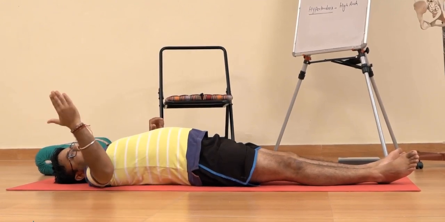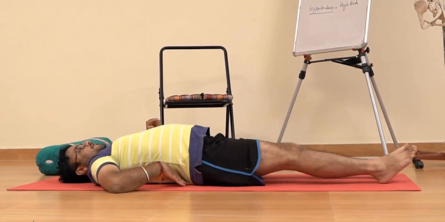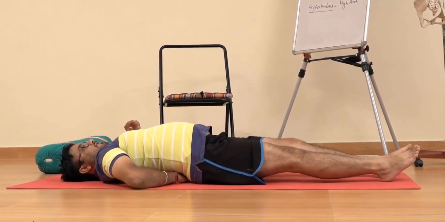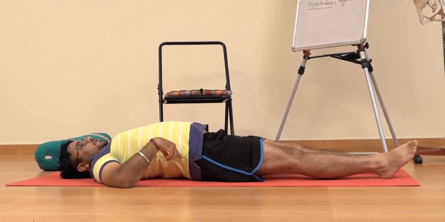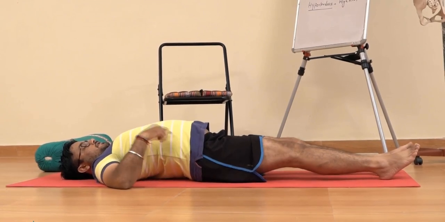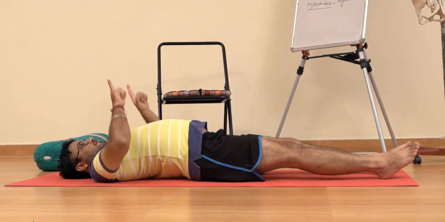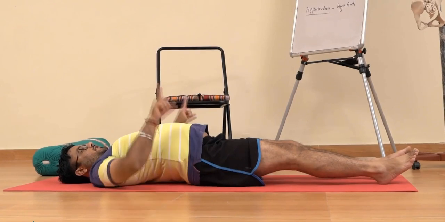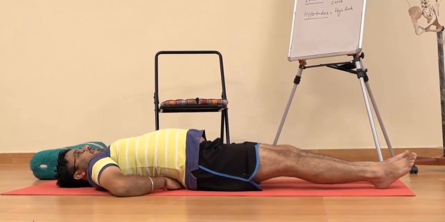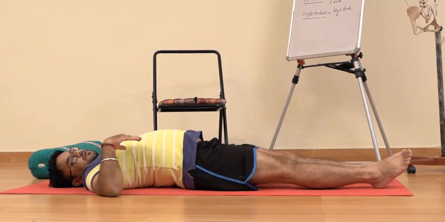If the whole hand is passing, suppose I have a high arch like this, it can pass easily. You can see that if you have a high arch like this, my chest is facing upward, my pelvis is also lifting upwards, and my hand can go easily all the way out.